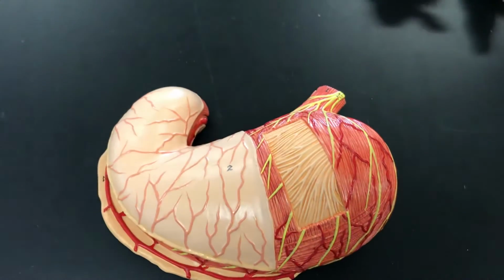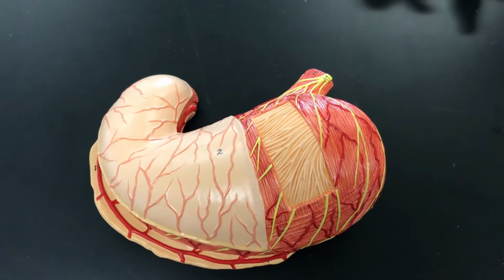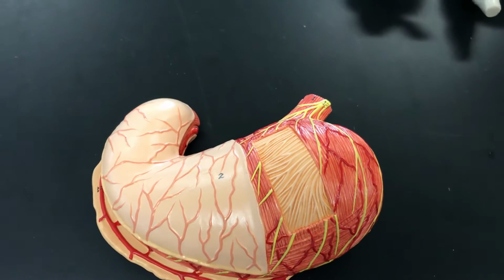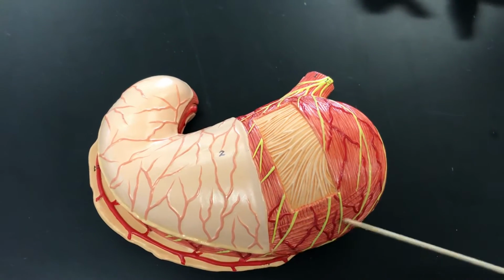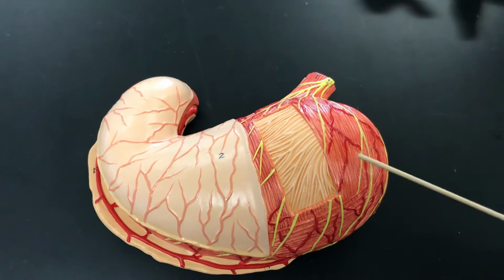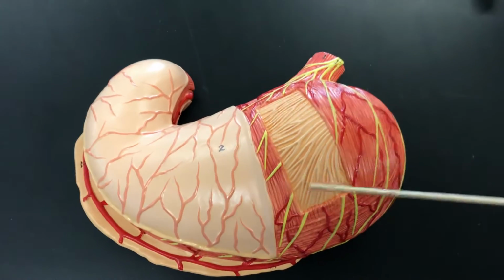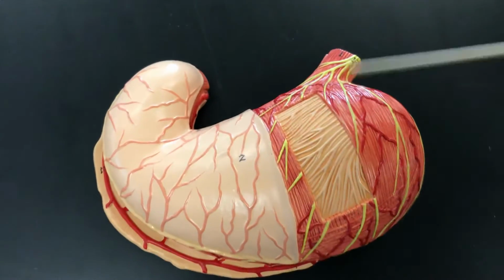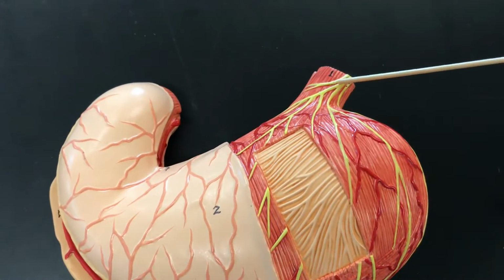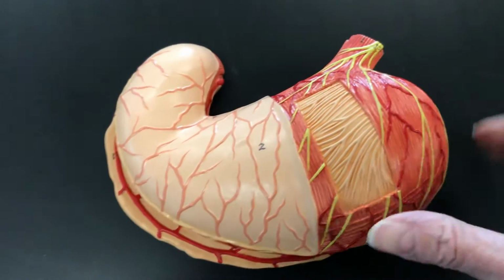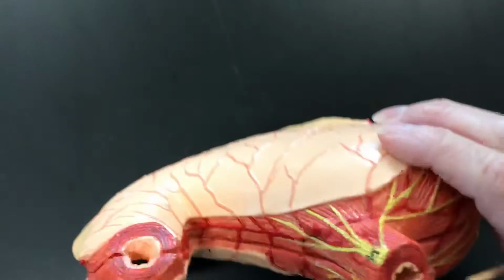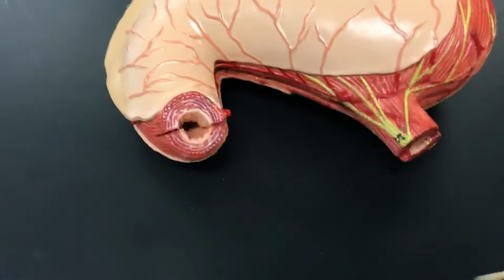The rest of GI tract has only two layers of muscularis externa, longitudinal and circular. So they're missing oblique that stomach has. Also on this model you can see this nerve over here, that is a vagus nerve. So this is left vagus nerve, and on the other side you will see right vagus nerve.